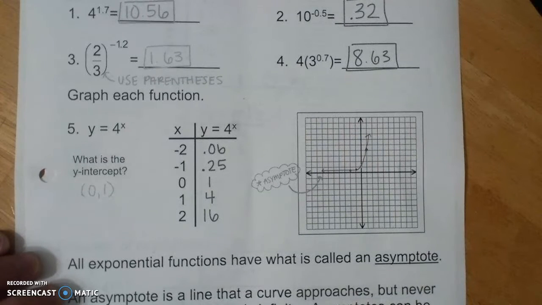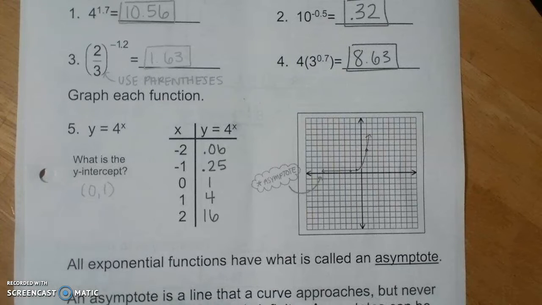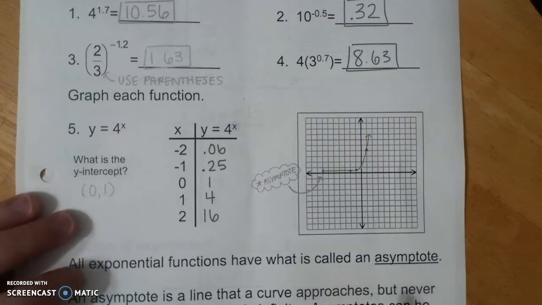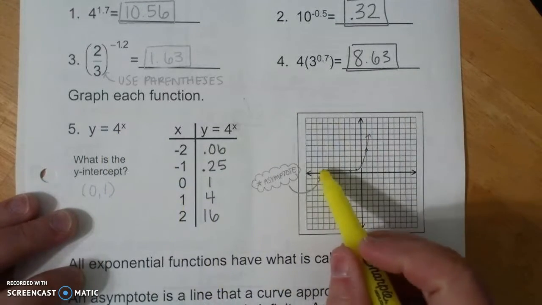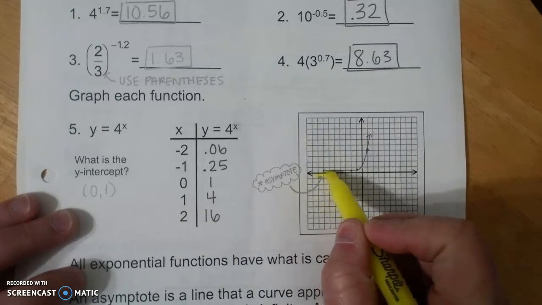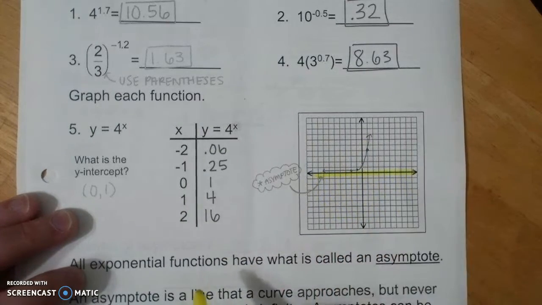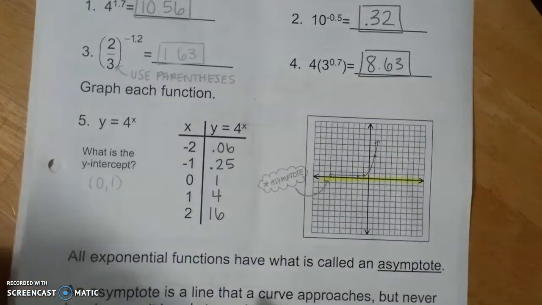Before you go to your assignment, I want to point out some observations on the equations that we did during 15-1. So y equals 4 to the x. Here's the table. It's an exponential growth with the asymptote at 0. And I get it from there's nothing added on here.